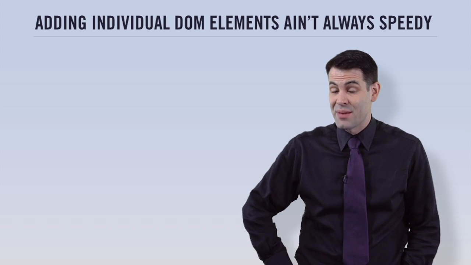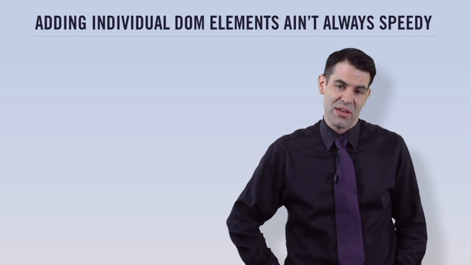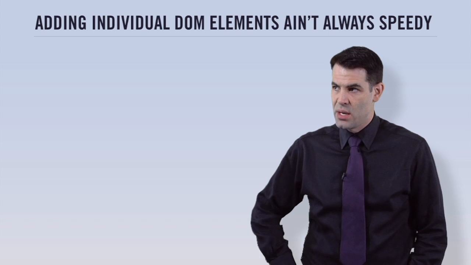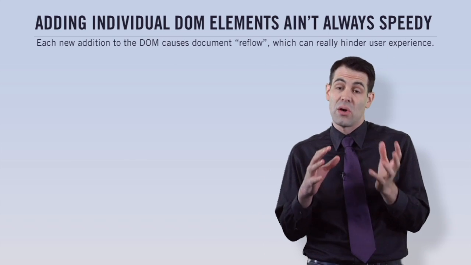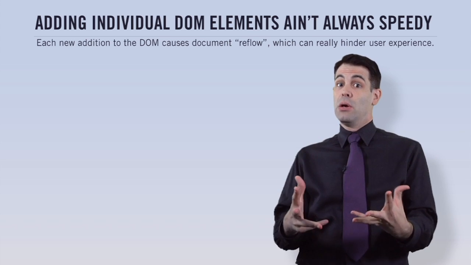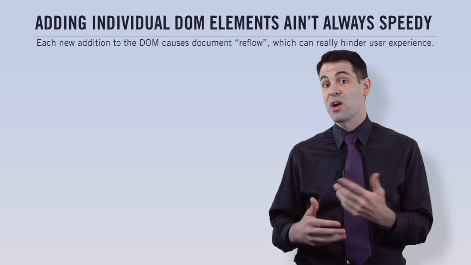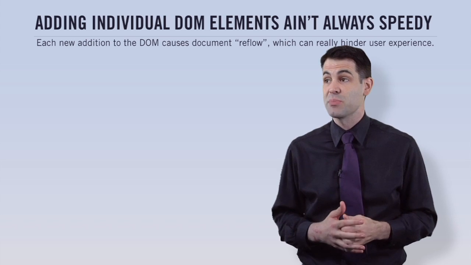The next short performance tip that we want to give you is that adding individual DOM elements to the DOM is not always your safest, fastest friend. We want to make sure that you know that each new addition to the DOM is going to cause a document reflow. Ugh, that's terrible and can very often hinder user experience.